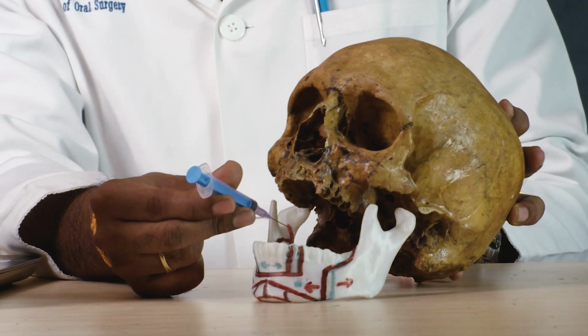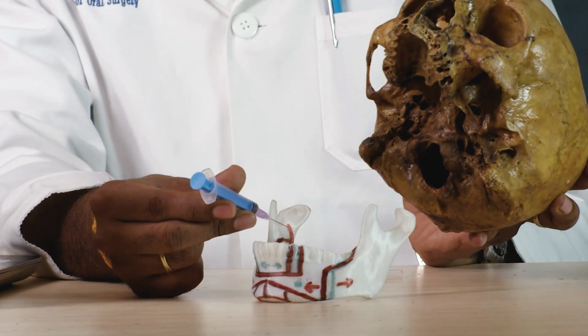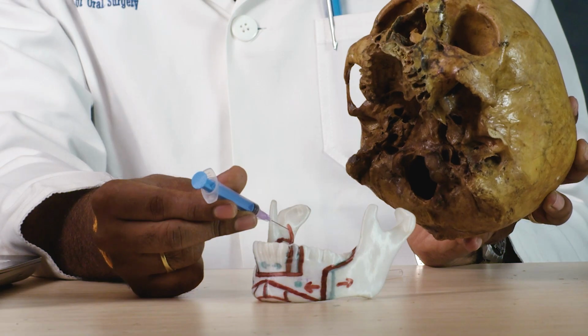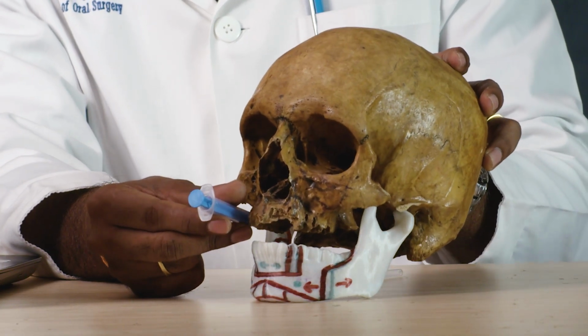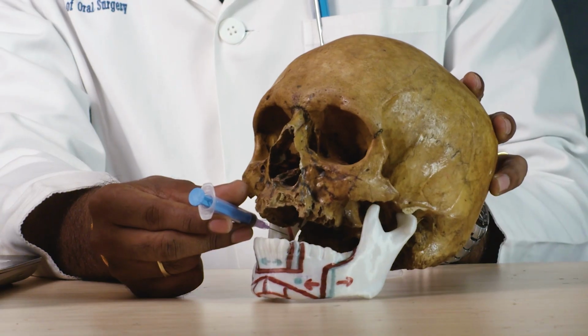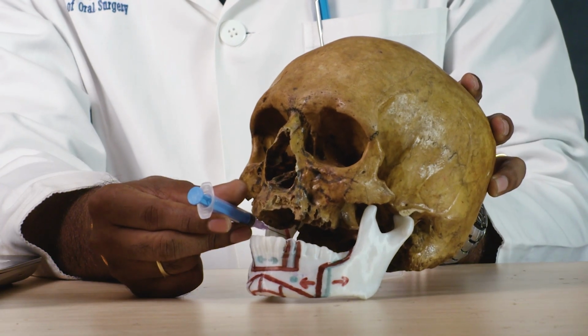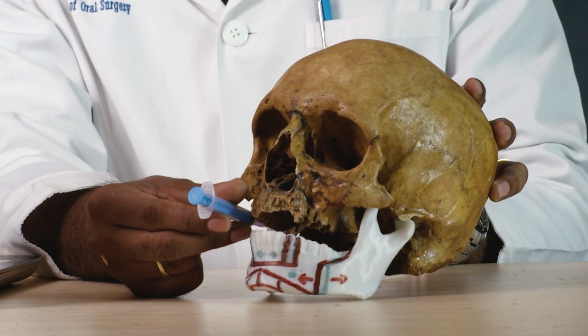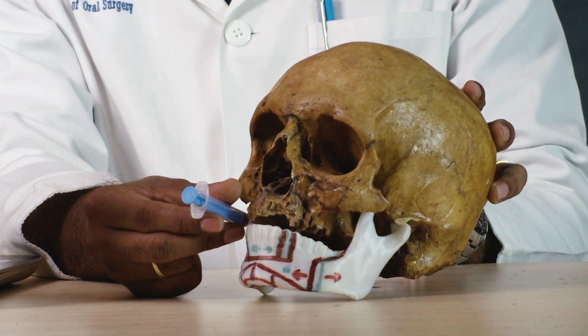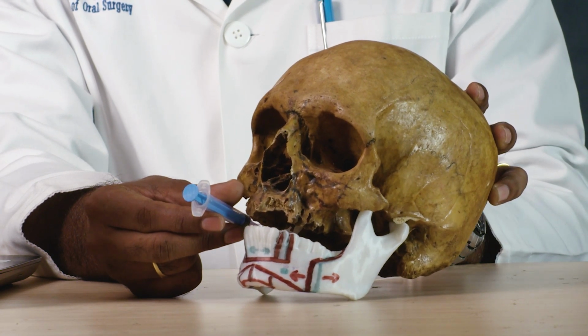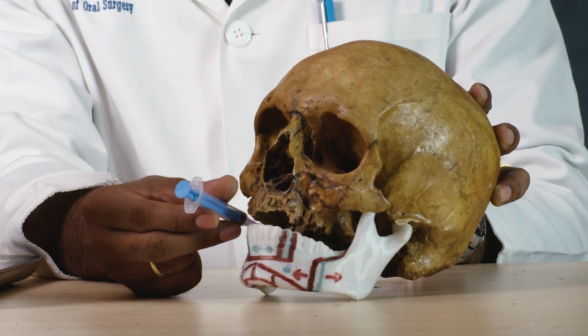So, here upon insertion you can see the needle is located almost near my inferior alveolar nerve region. So, once the adequate depth of insertion is achieved, do the aspiration. Once it is negative, slowly deposit about 1.5 to 1.8 ml of solution over 60 seconds.